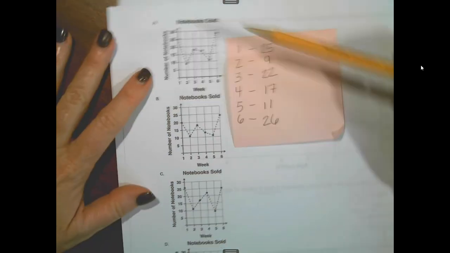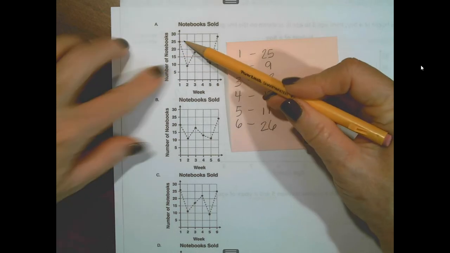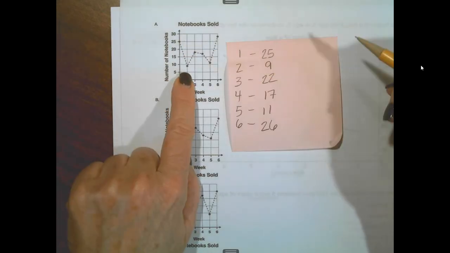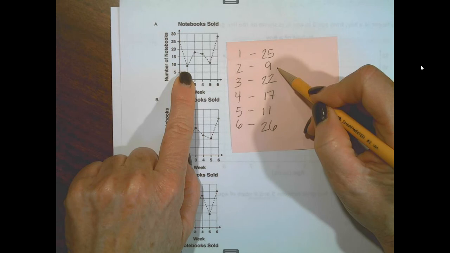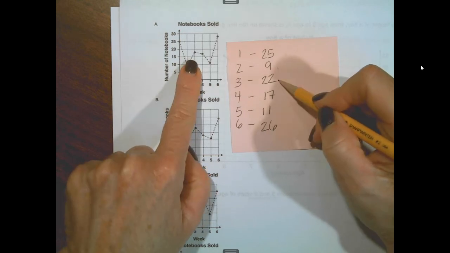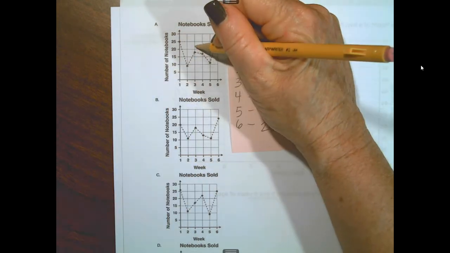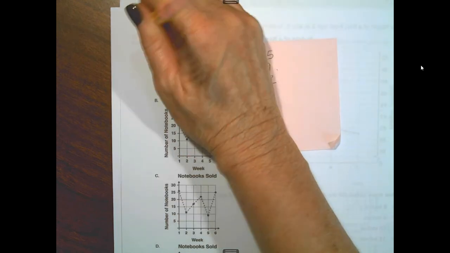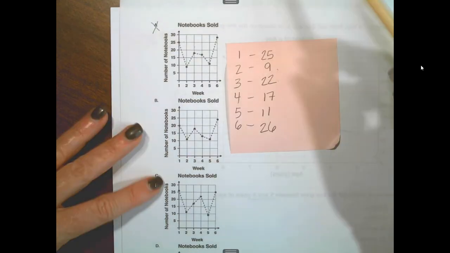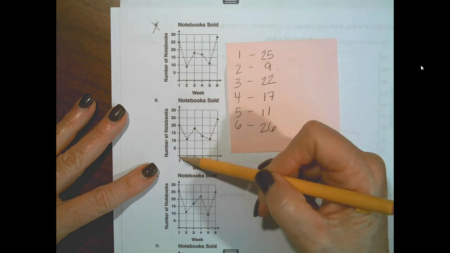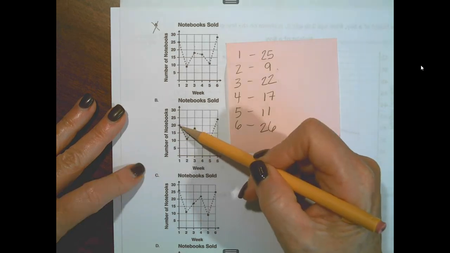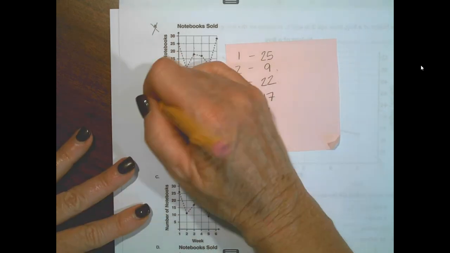So let's check A. So we start at 25. We go down to a little less than 10. All right, looking good. And week 3, we should be at 22. Well, 22 would be about here. So it can't be A. All right, let's work on B. We start at 25. Well, week 1 is at 20, so we can go ahead and eliminate B.